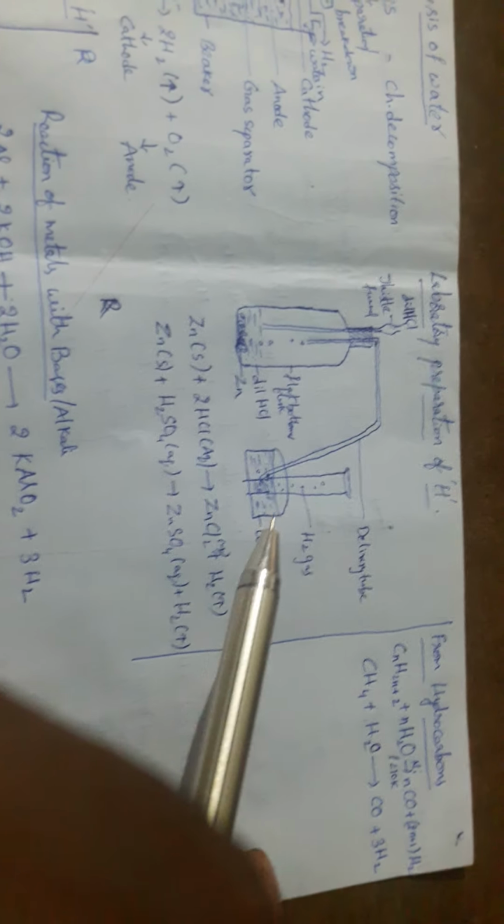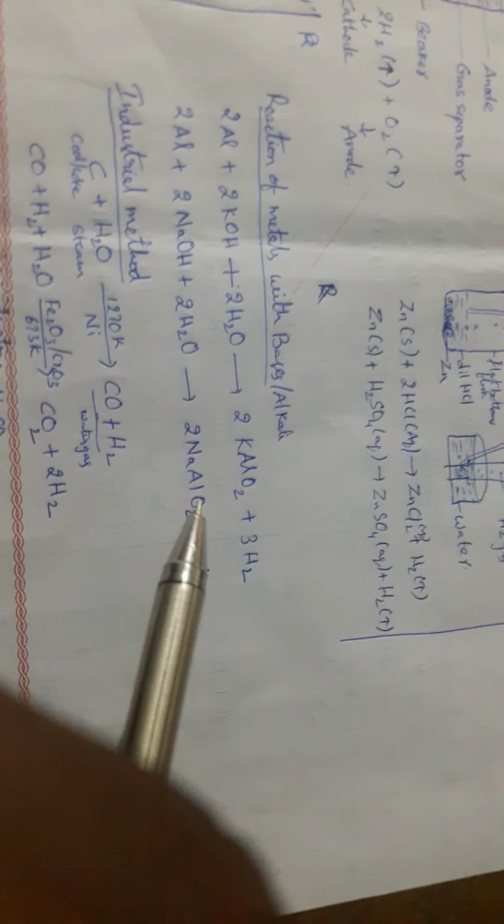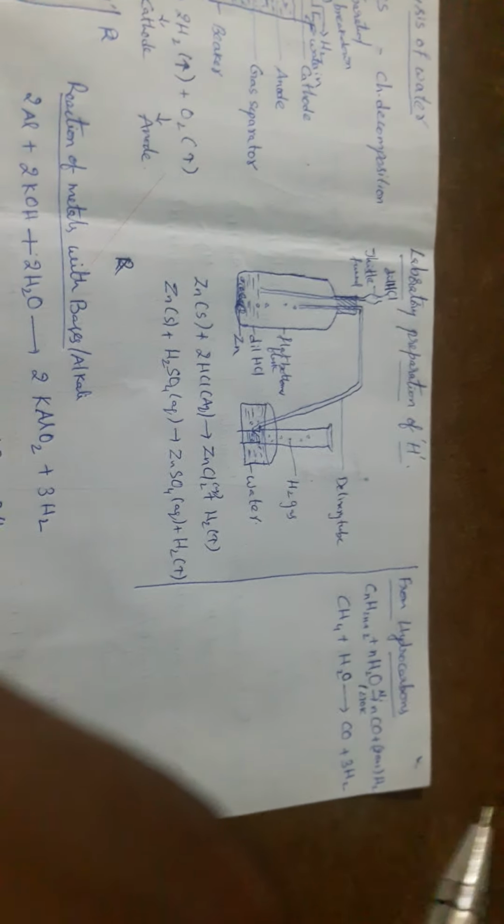By all these ways, by electrolysis of water, preparation of hydrogen in the laboratory, reaction of metal with bases, industrial method, and hydrocarbons and metal with acids, we can prepare the hydrogen. Thank you.